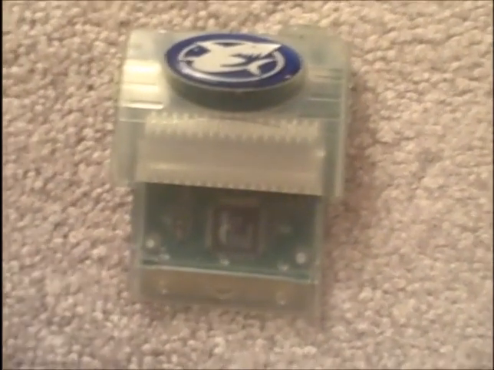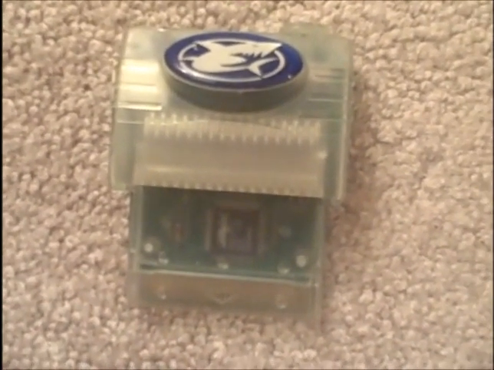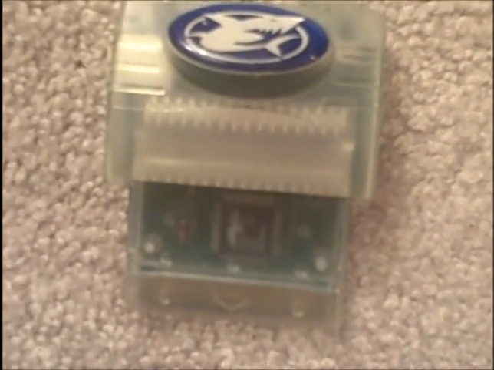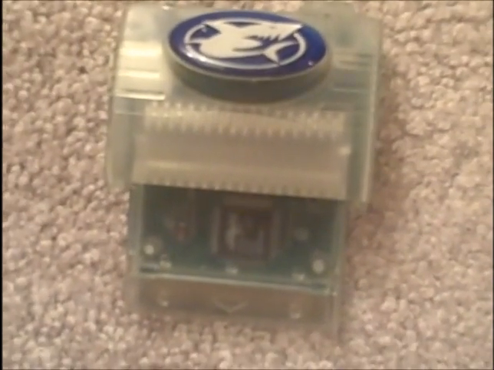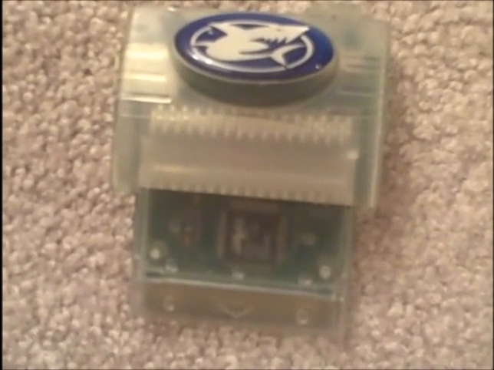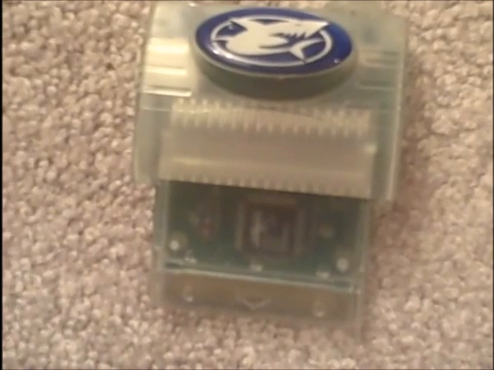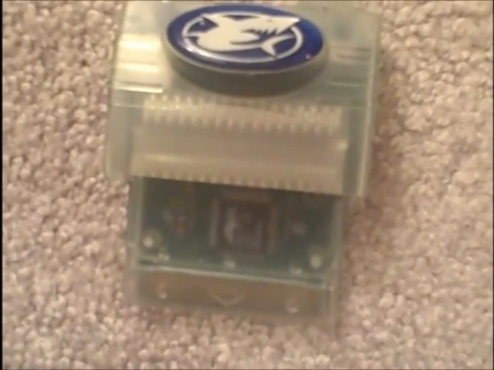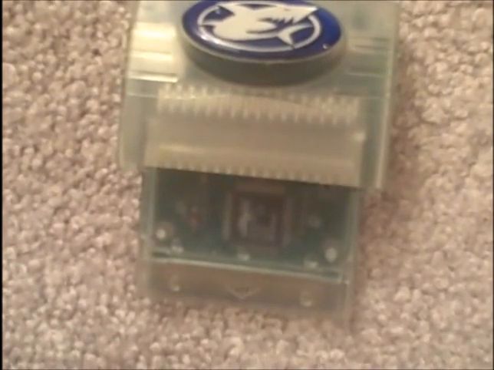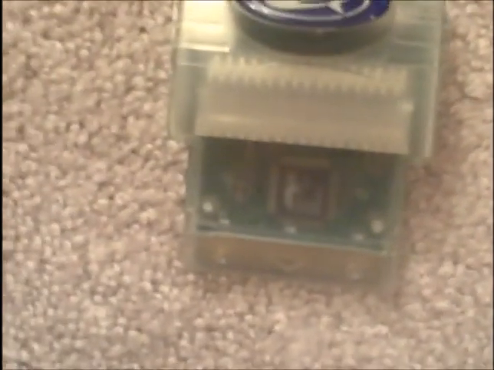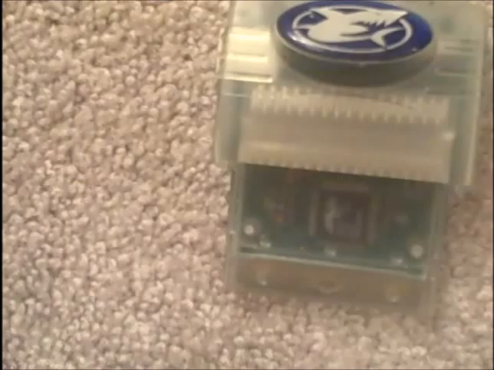So what we have here is the Gameshark for Game Boy Advance version 1 by Interact. Now there's many versions of Gameshark, and there's many different devices for creating cheat codes and implementing them in your Game Boy Advance games. There's Action Replays, obviously. Those and Gameshark are the most well known, and there's other ones as well that aren't as widely used.